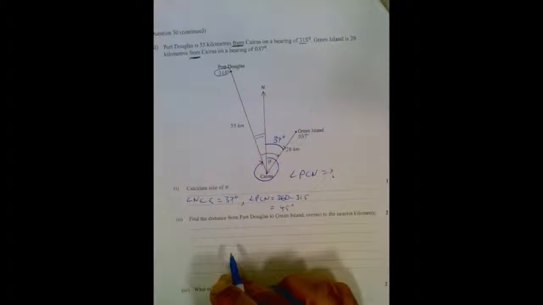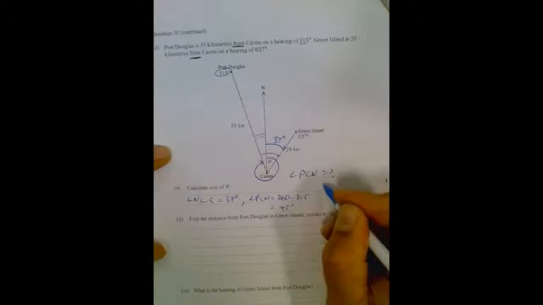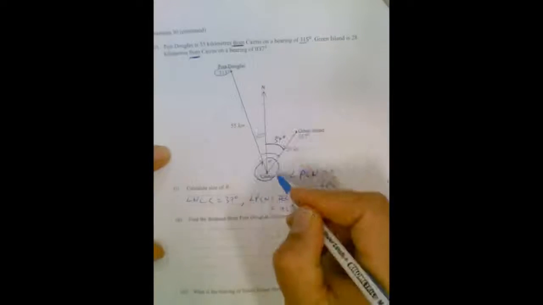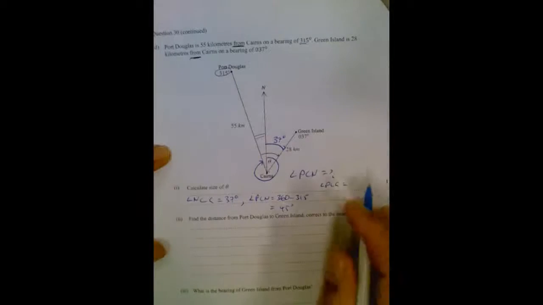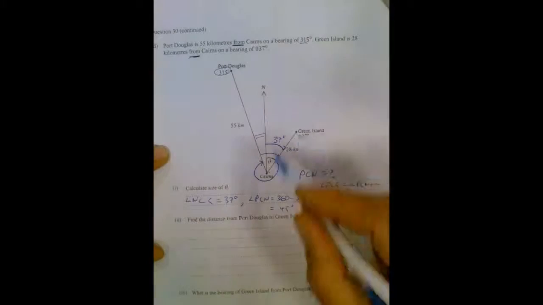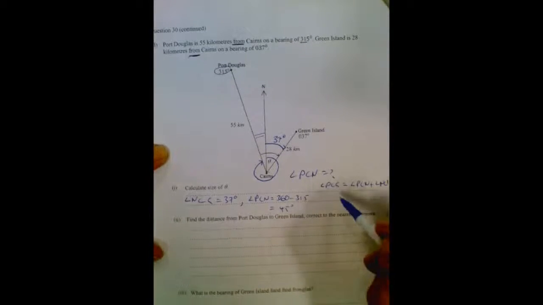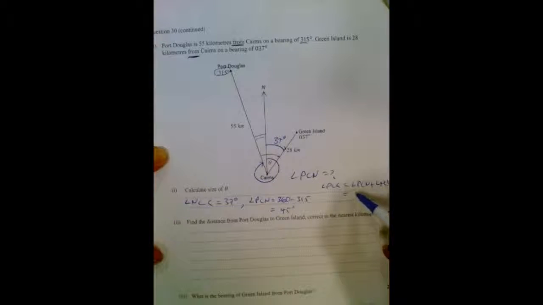Therefore, angle PCG, you can call it, is equal to angle PCN plus angle NCG, which is 45 degrees plus 37 degrees, which makes it 82 degrees. So that is theta. Theta is 82 degrees.